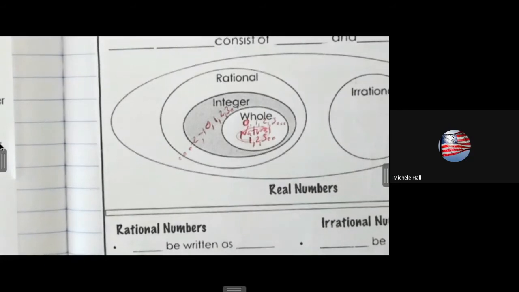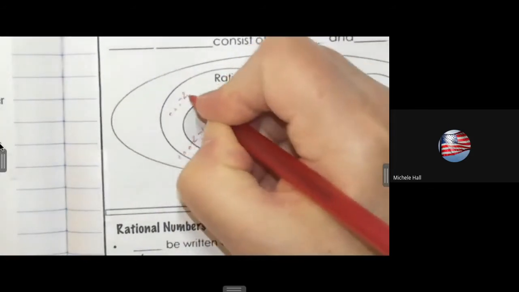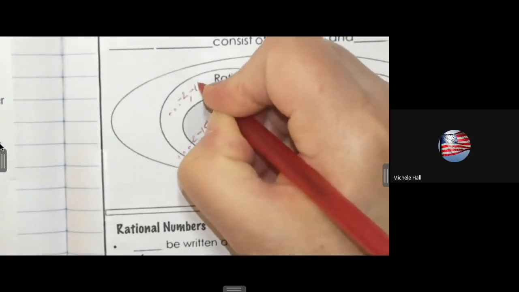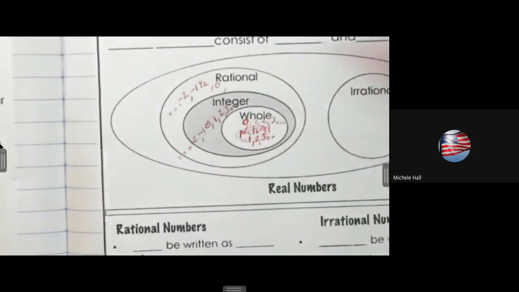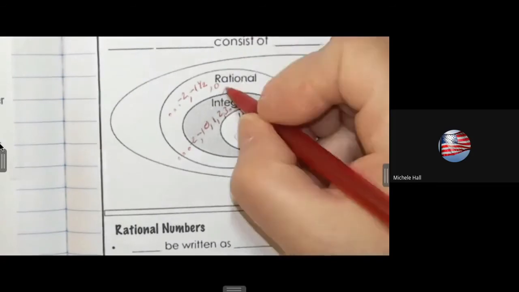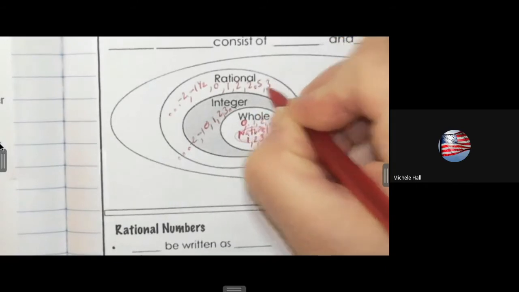Now, what's the root word in rational? What's a ratio? A fraction. And what is a fraction? It's also a decimal. So the root word in rational is ratio. A ratio is a fraction, and a fraction is also a decimal. That's what the rational set has. It has all the integers in it, and it has fractions and decimals. So going from infinity, I have negative 2, and I'm going to put negative 1.5 for a fraction, 0, and then you can put your own in. I'm only putting 1 fraction and 1 decimal. So there's negative 1.5. Then I'll put 1, 2, 2.5, 3 to infinity.